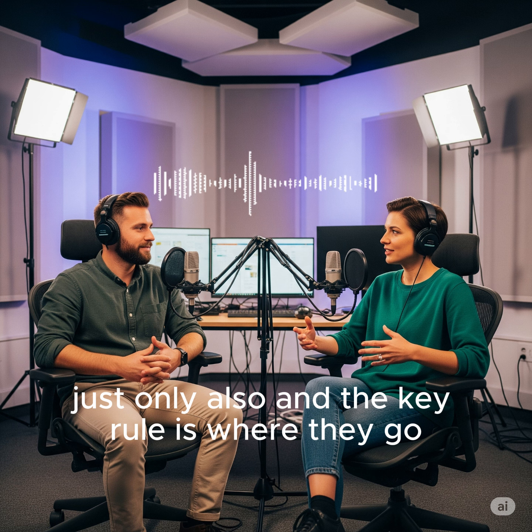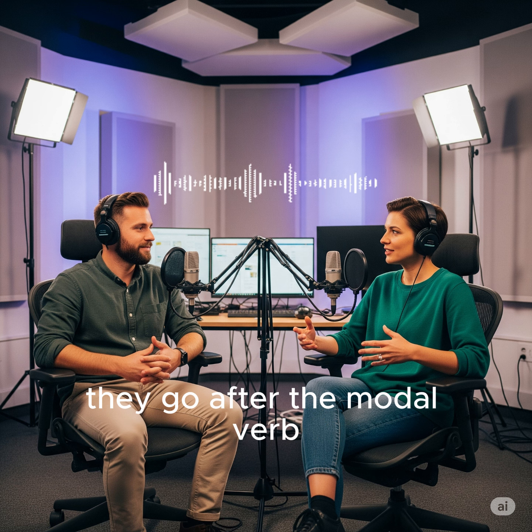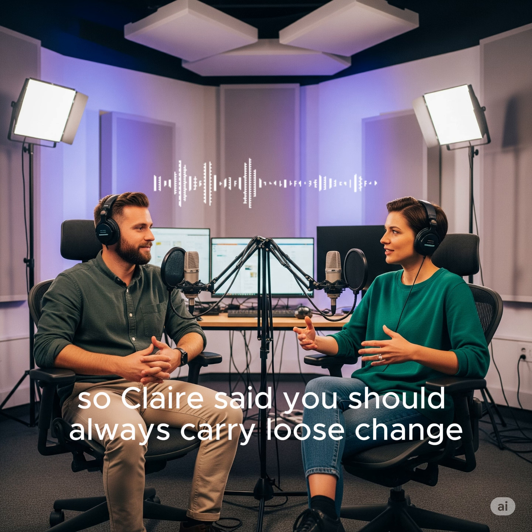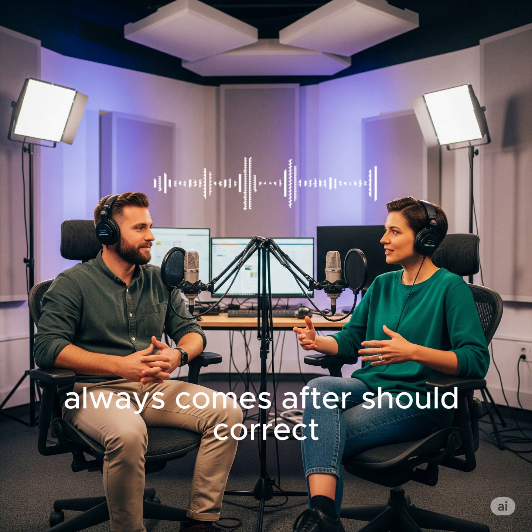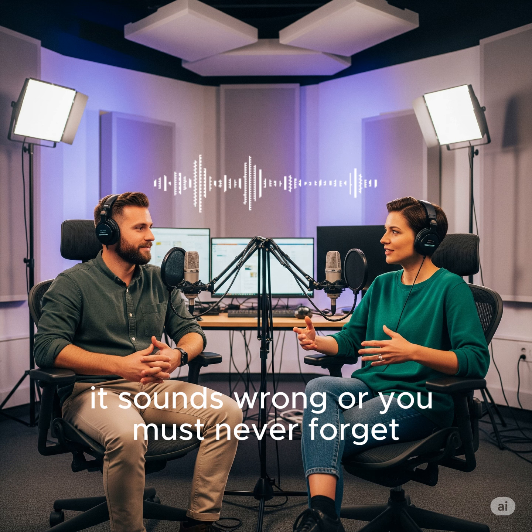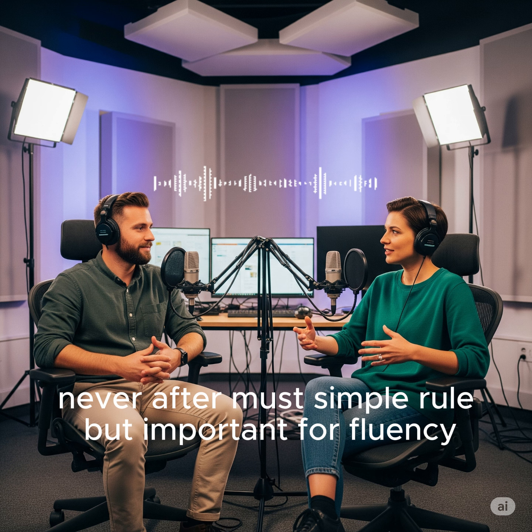And the key rule is where they go. They go after the modal verb. This is important for sounding natural. So Claire said, you should always carry loose change. Always comes after should. Correct. You wouldn't say you always should carry. It sounds wrong. Or you must never forget. Never after must. Simple rule, but important for fluency.